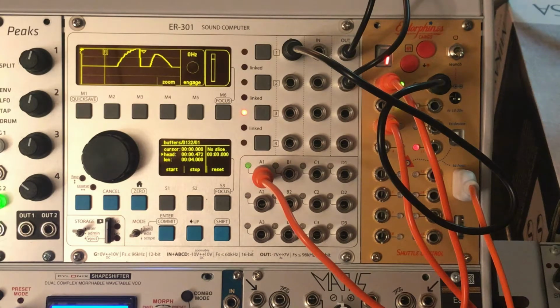But anyway, we'll dive in here and I'm going to show you some concepts on how to use the ER-301 as a complex envelope generator, that we can use to create and tweak and control complex envelopes in real time. Let's go.